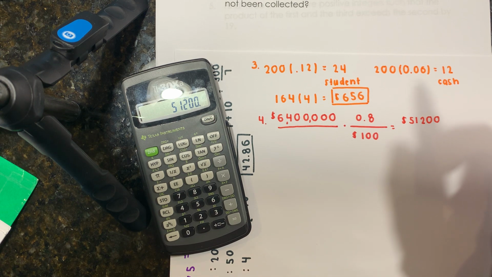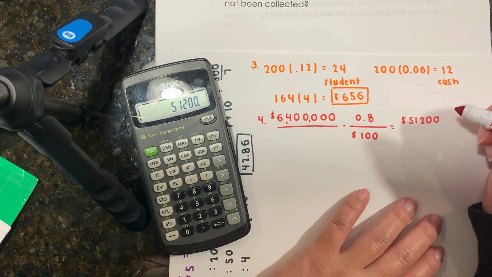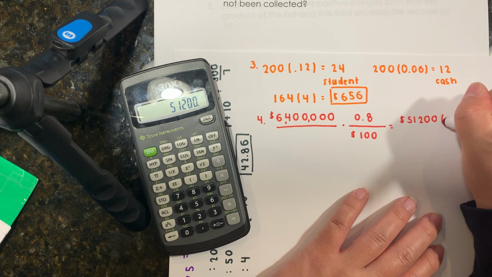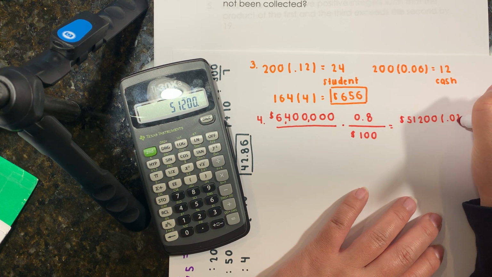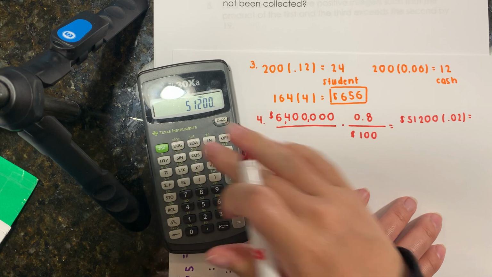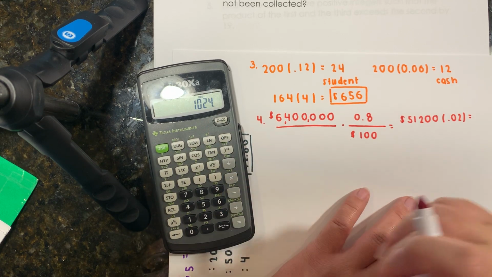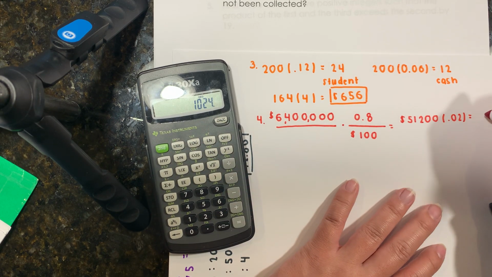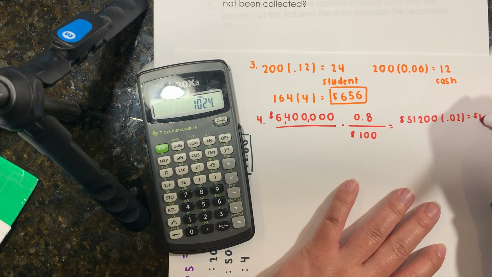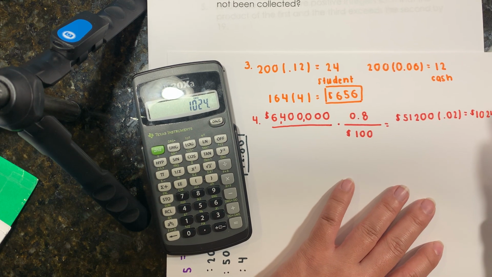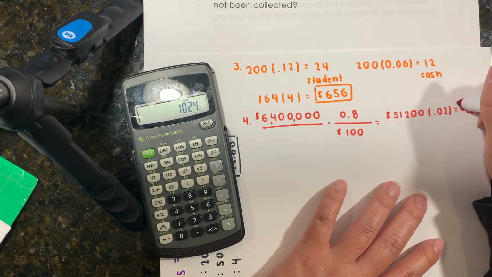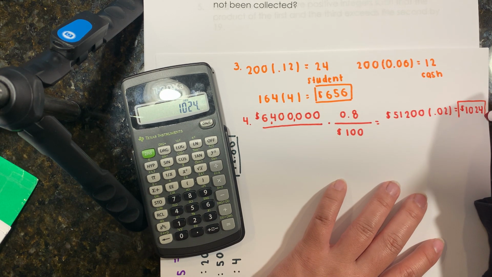And we've collected, if all 2% of the taxes had been collected, we would just need to multiply this by 0.02%. And that means that $1,024 has been collected. So $1,024 has been collected.